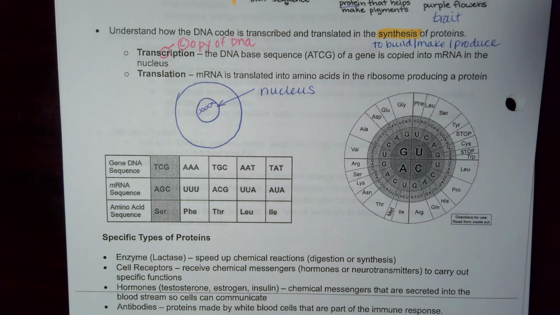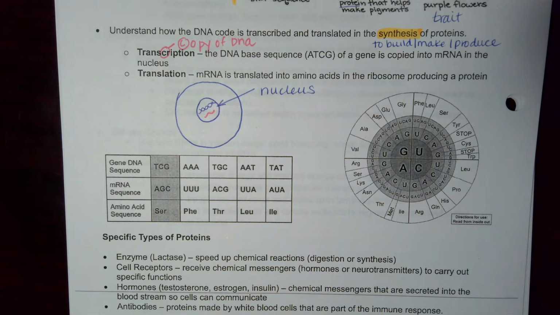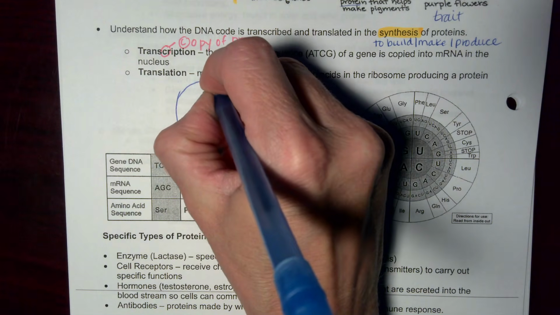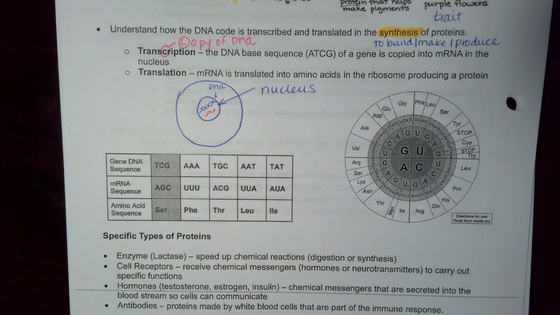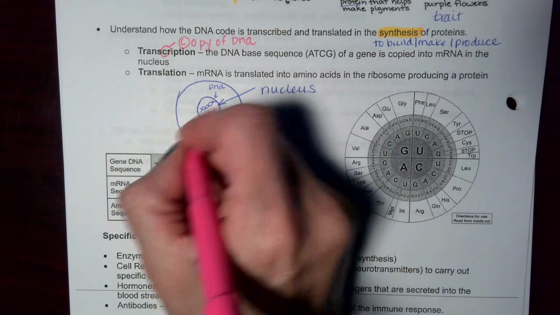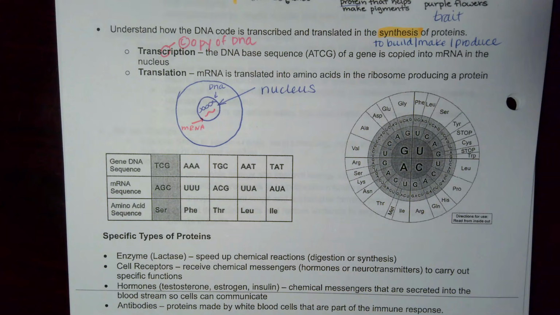I don't want my whole DNA strand. I just want to make a copy of one gene. It's like making a copy of just one recipe. So the first thing I drew, my double helix, was DNA. And then I transcribe it. Transcribe means make a copy. And what I transcribe it into is known as messenger RNA. Now, messenger RNA is a copy of just one gene.